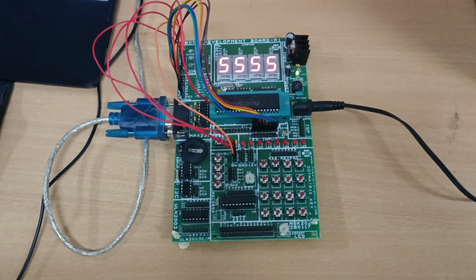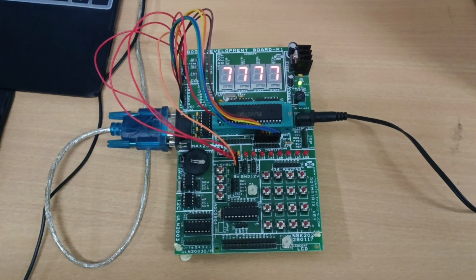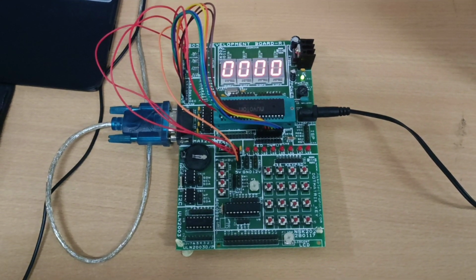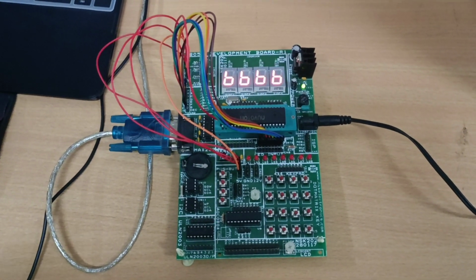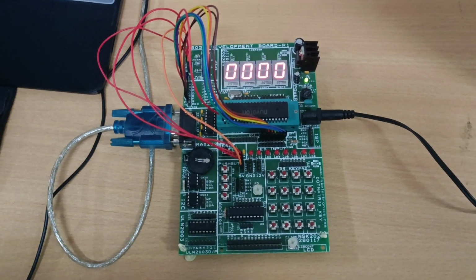This is how a 7 segment display can be used for displaying the numbers from 0 to 9 as well as 9 to 0. This can be used for acceleration, for deceleration, anything you want. That is how it works.